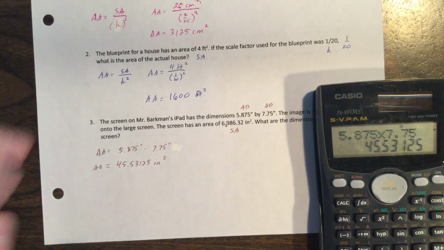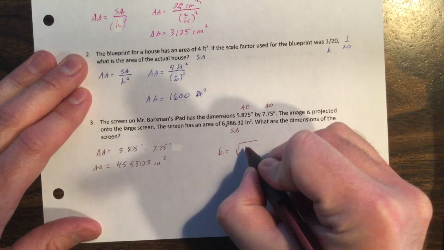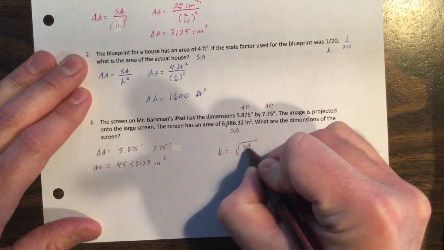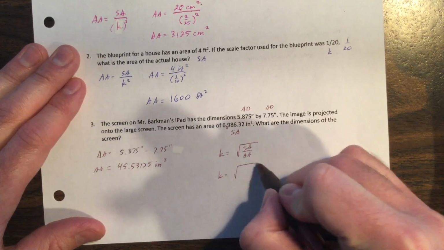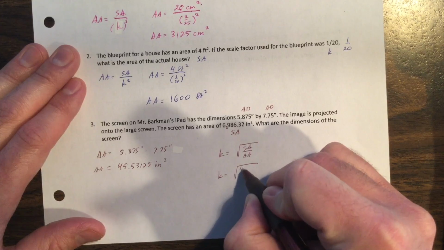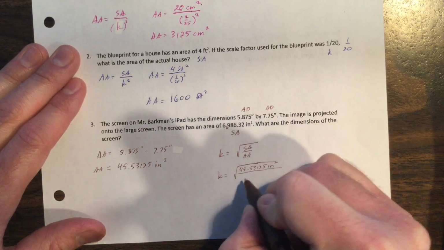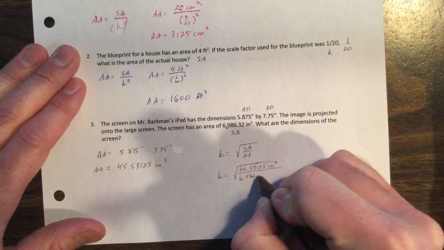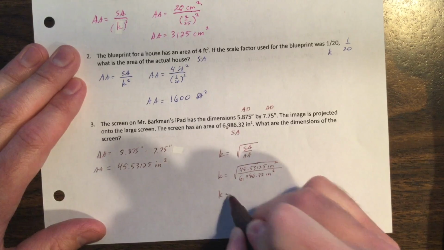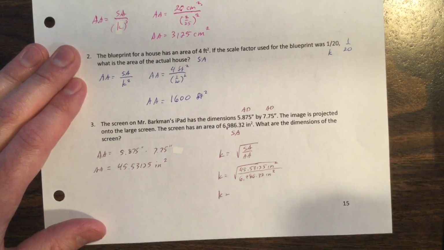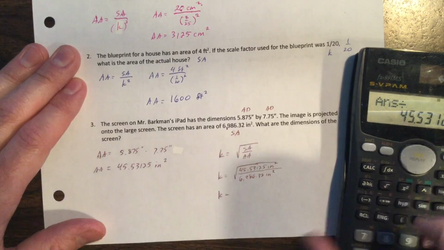Now to figure out what our scale factor is, we know that K is equal to the square root of our scale area over our actual area. And so K is the square root of 45.53125 inches squared over 6,986.32 inches squared. Sorry, I did that backwards.